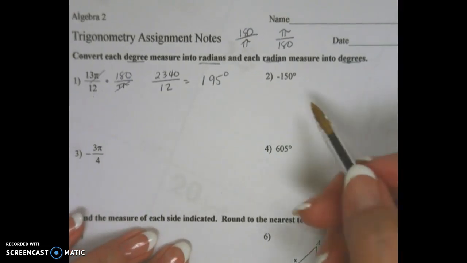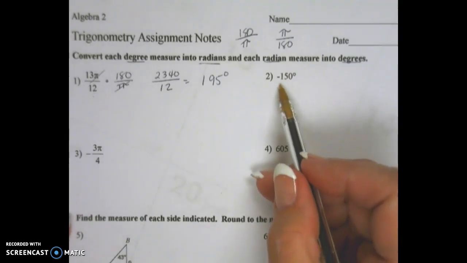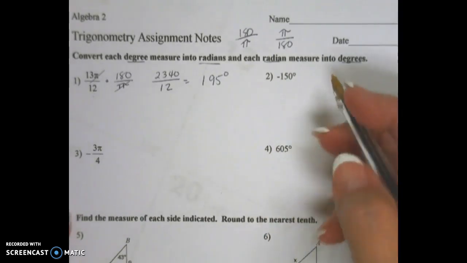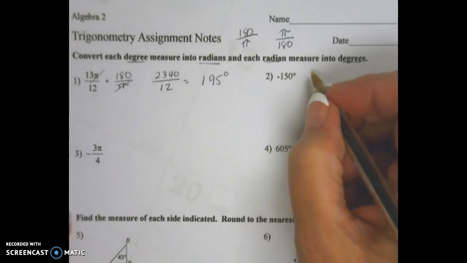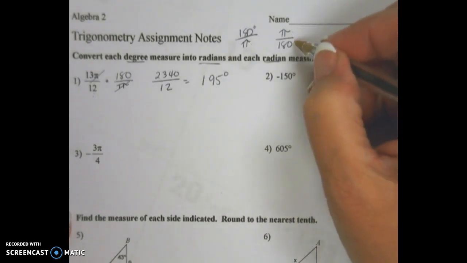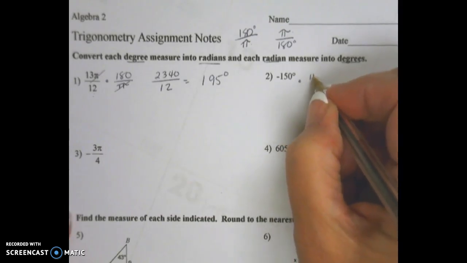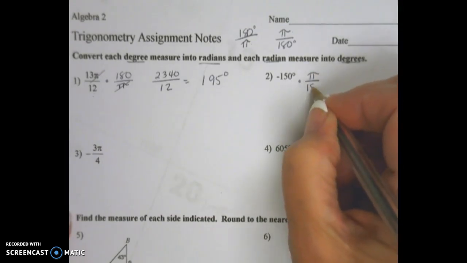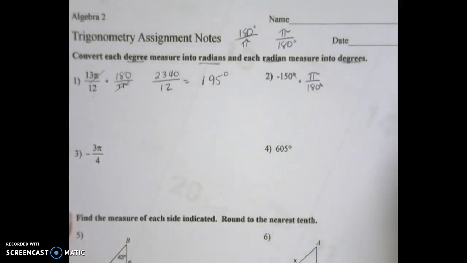My next problem, number 2, is in degrees. Now my problem here is negative, so my answer will be negative. But since this has no degrees, I need my degrees to cancel. This is 180 degrees is equal to pi, and pi equals 180 degrees. So I'm going to multiply this one by pi over 180 degrees. Then my degrees will cancel out.